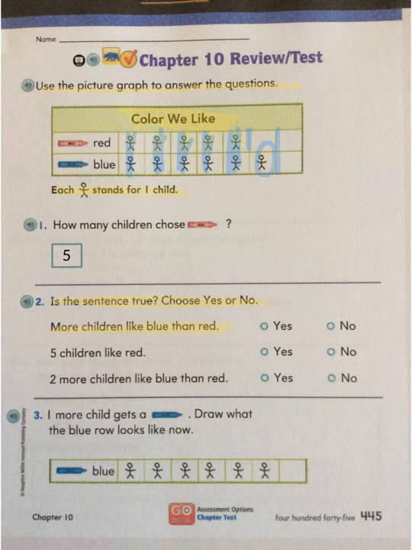So I'm going to mark the yes. Okay. Now the second question says 5 children like red. Well, we counted 5, so that is correct. We already counted. That is also a yes. Let me change my color here. Okay, our last question is 2 more children like blue than red.